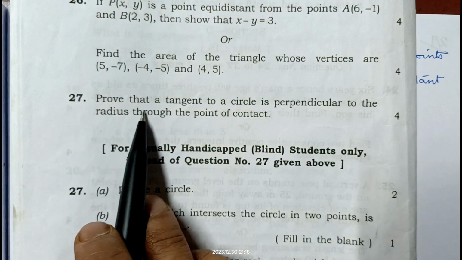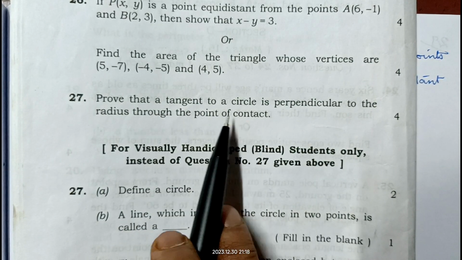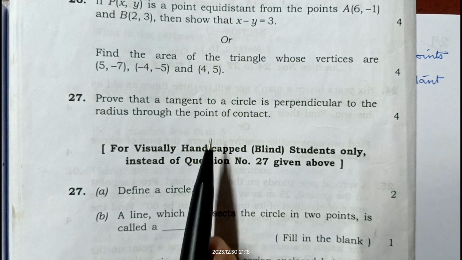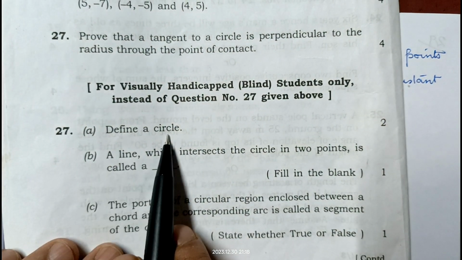Question number 27. Prove that a tangent to a circle is perpendicular to the radius at the point of contact. This is theorem 10.1. You can write it from the textbook. Next question is 27a. Define a circle.